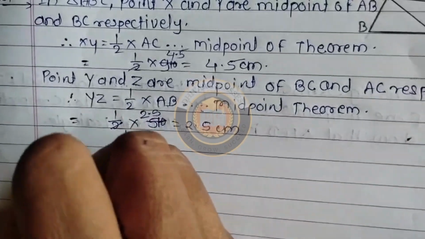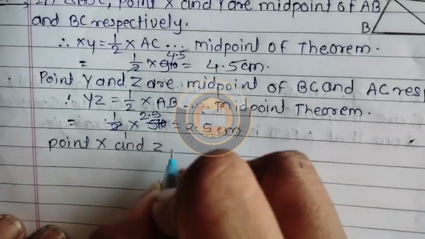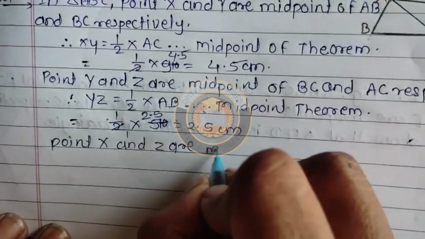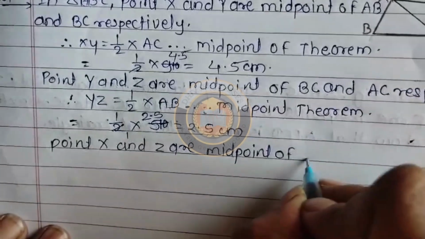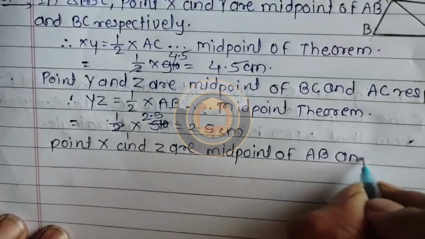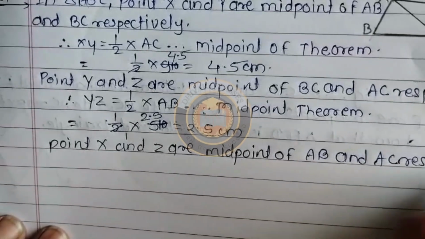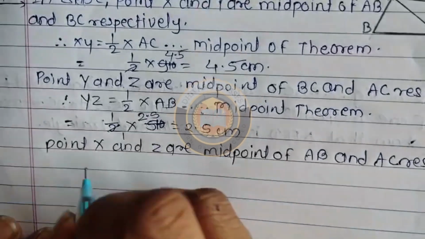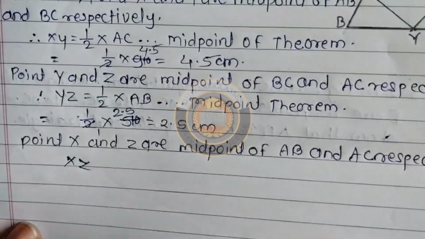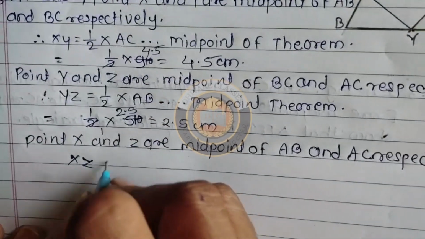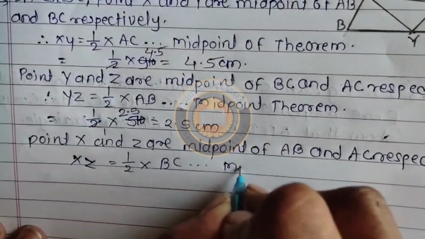आता इथे point X and Z are midpoints of AB and AC respectively. XZ equals to 1/2 into BC, midpoint theorem.